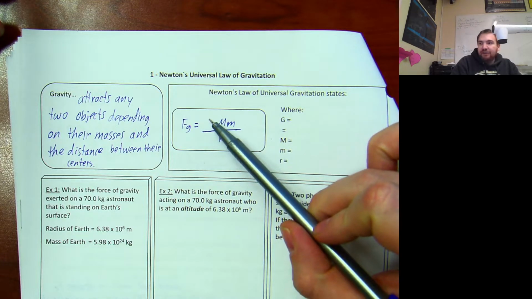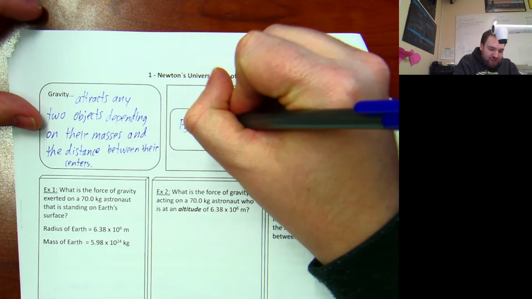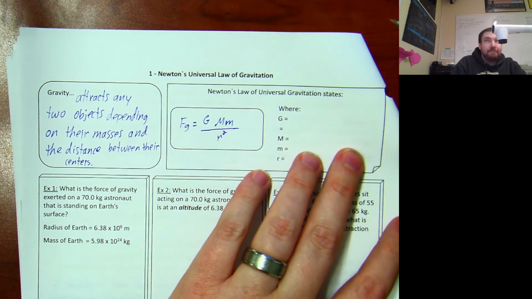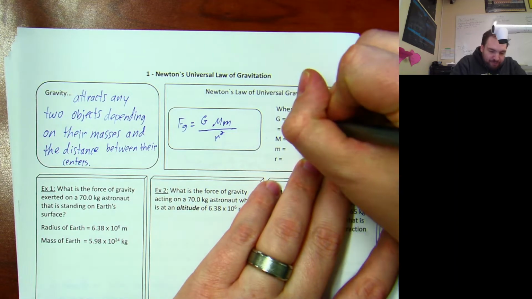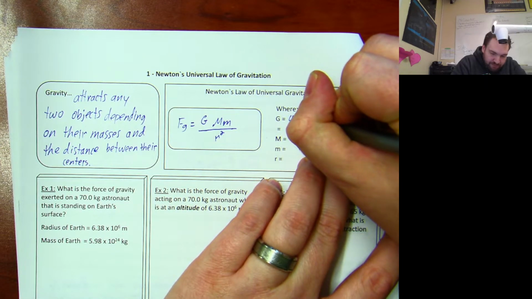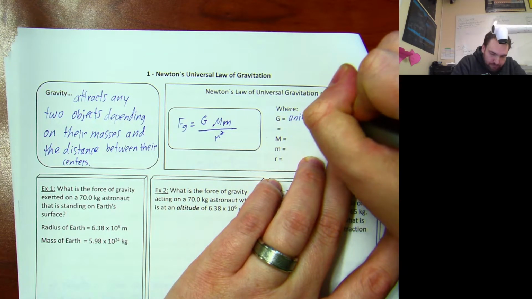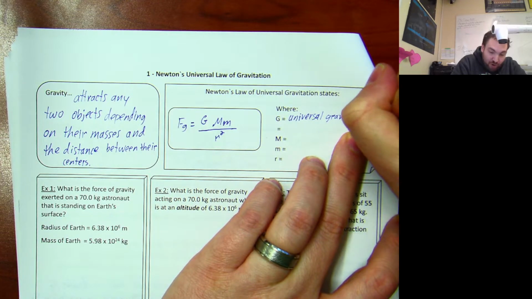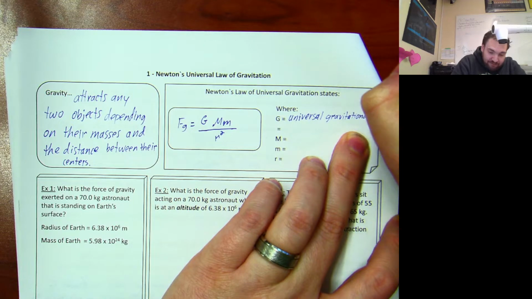There is a value out front here called big G. Big G, which makes it sound super gangster. But it's not. It's actually really small. Big G has a name. It's called the universal gravitational constant. What is that equal? I'll give it to you in a second on the second line.